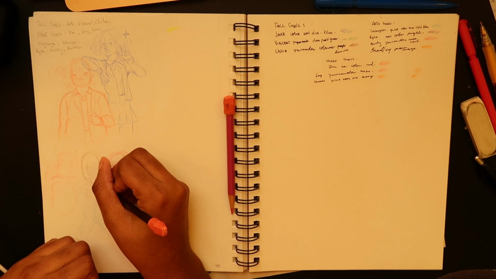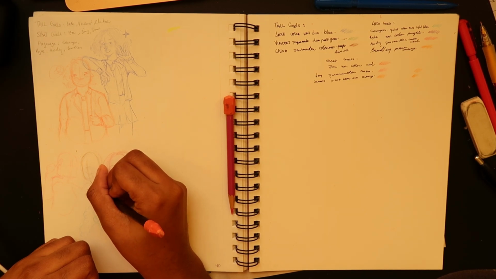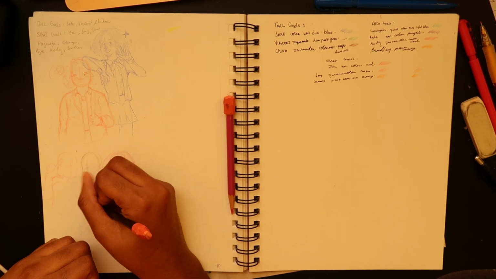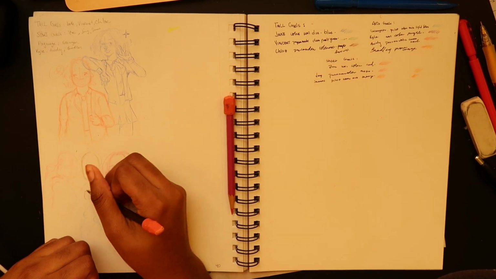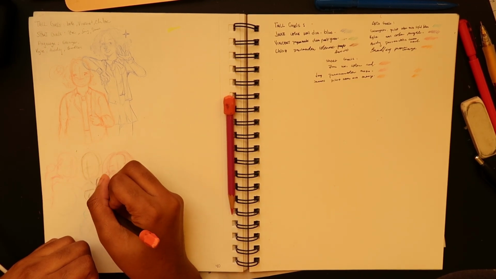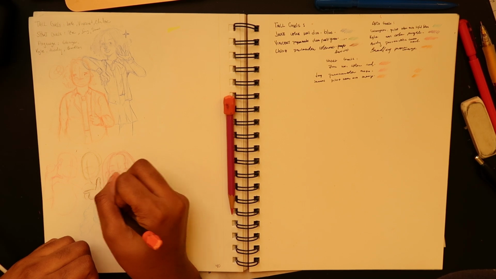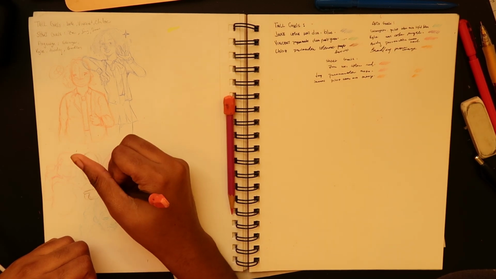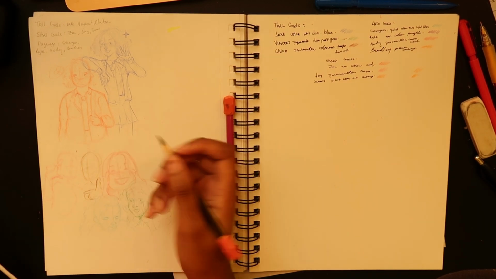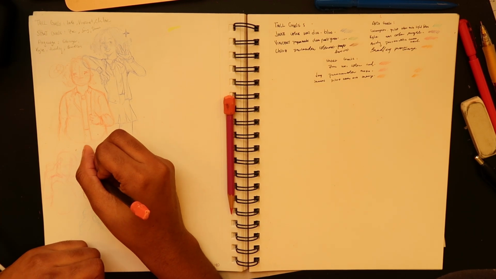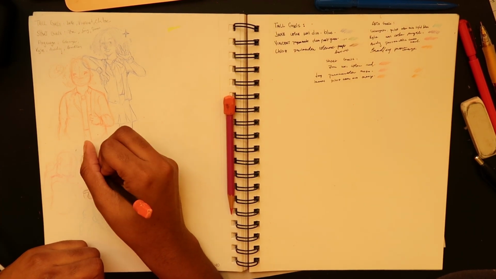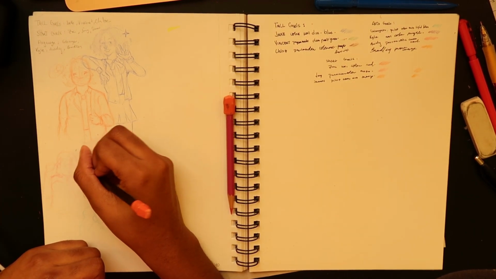That's the key to not making them look like they don't belong in the same photo together.